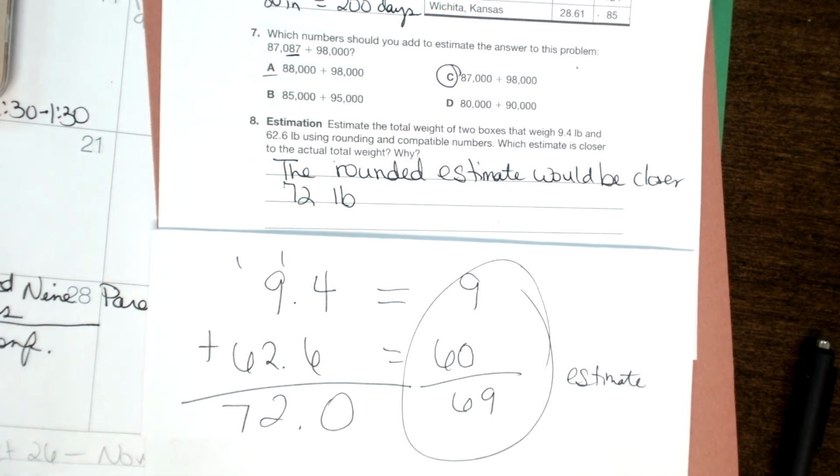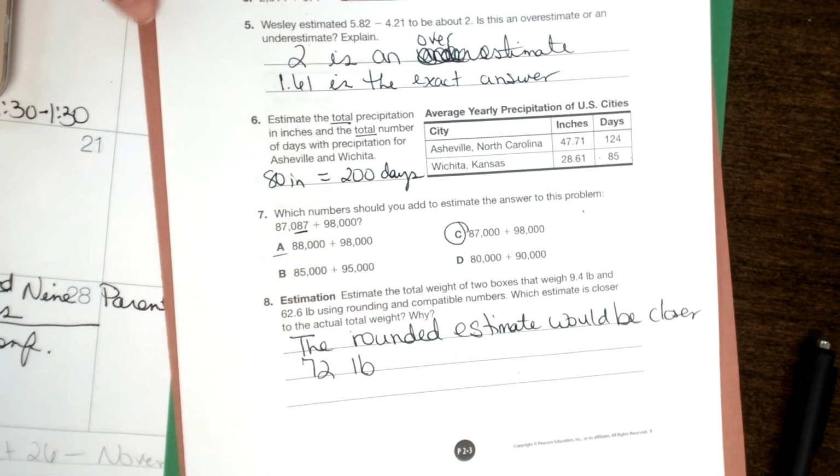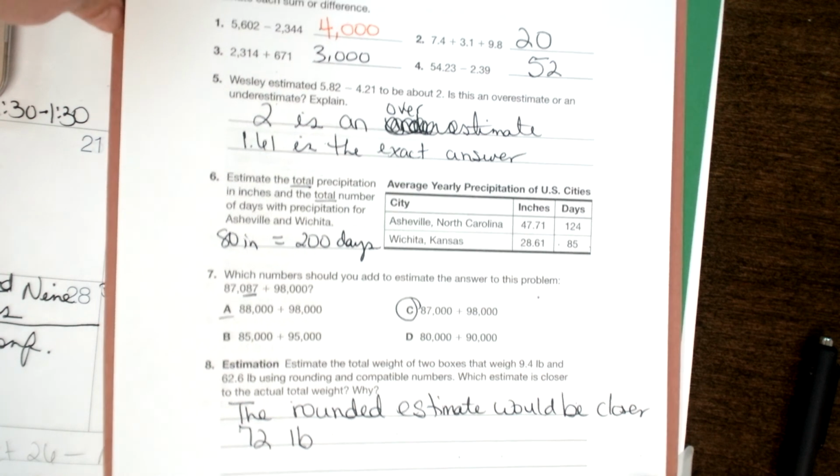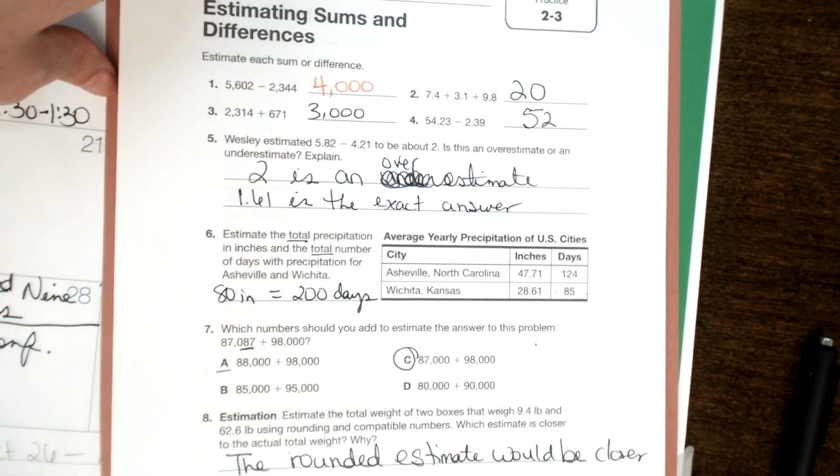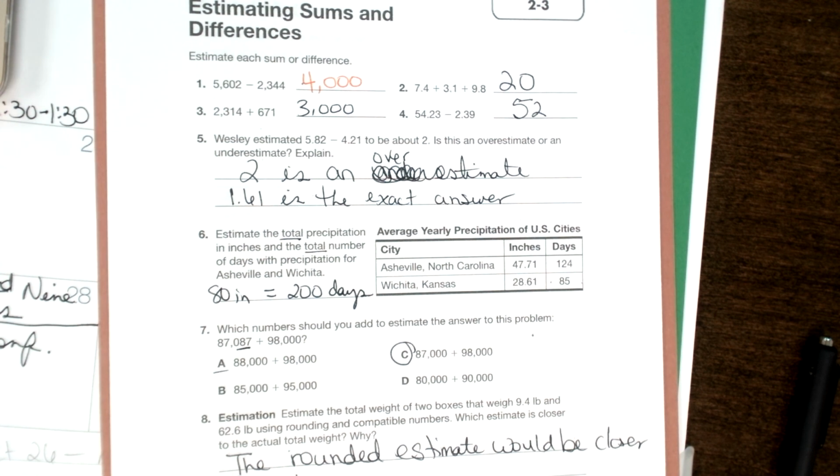Okay, guys, estimation is hard, in terms of getting the right answer and having the exact answer closest to mine. But don't get frustrated. Just do your best. It's good to know to estimate. We estimate so much in our life. When I go to the grocery store every day, I'm estimating how much my cost is going to be so I don't go over my cost.